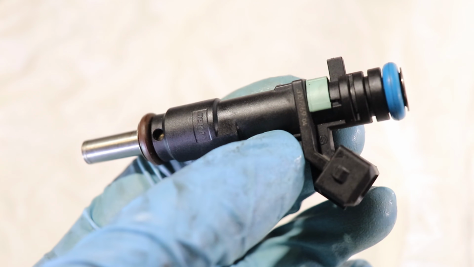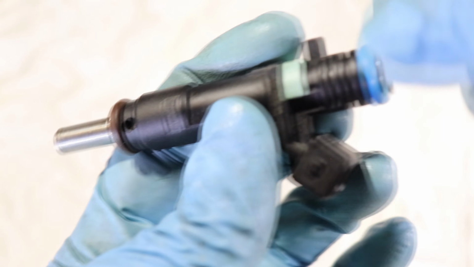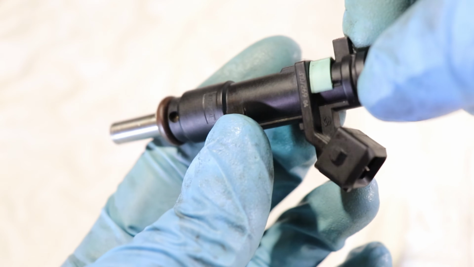So there you have it, just a quick crash course on fuel injectors, just to give you a main idea of how it works and how they fail.